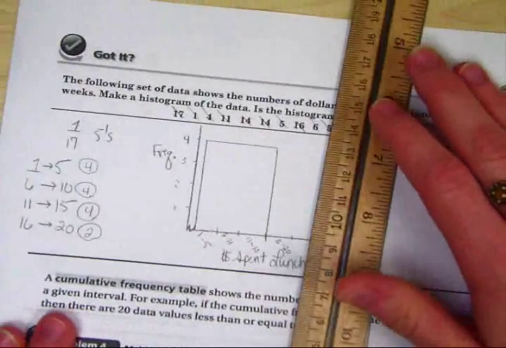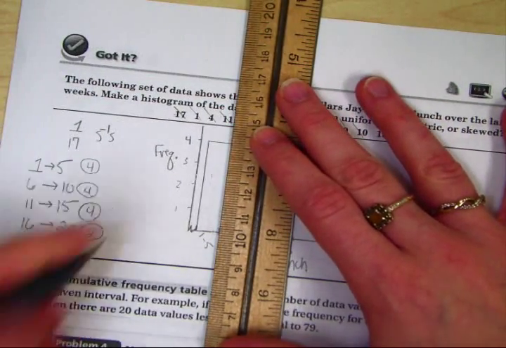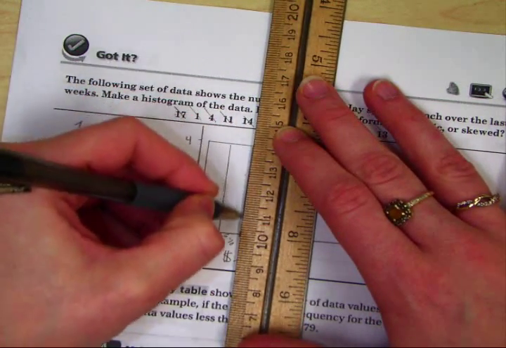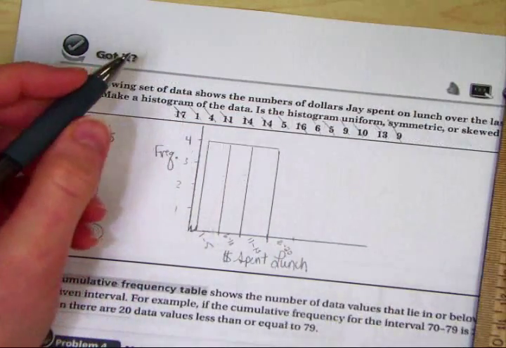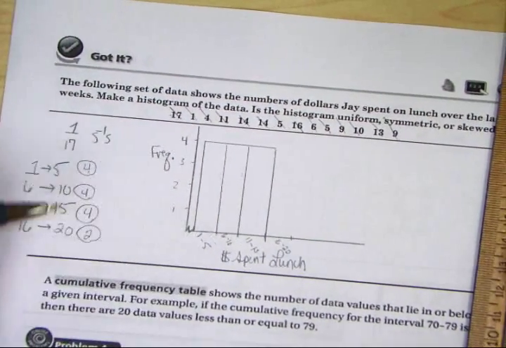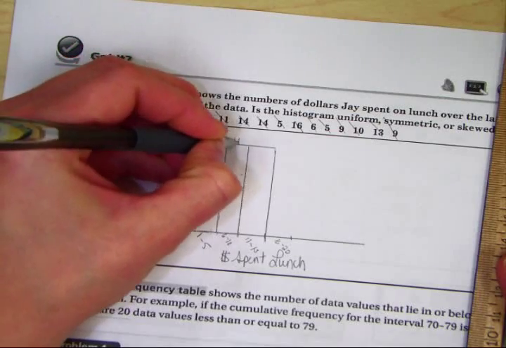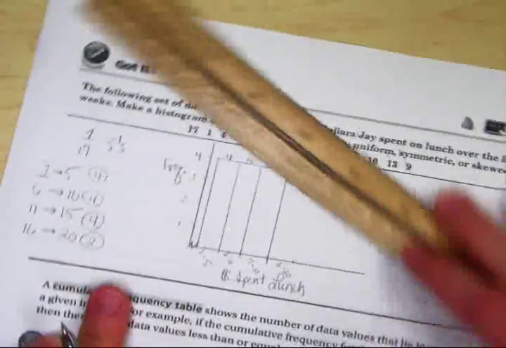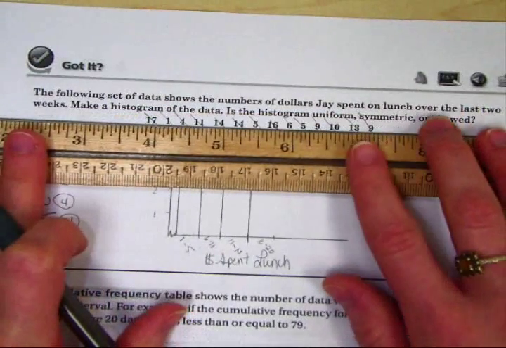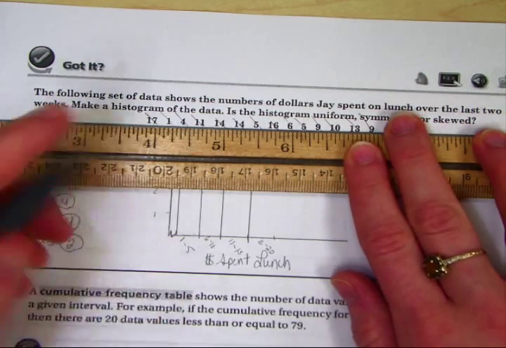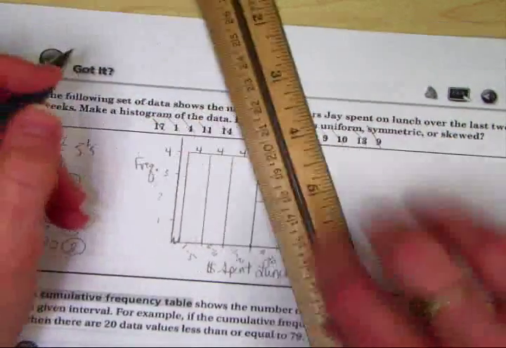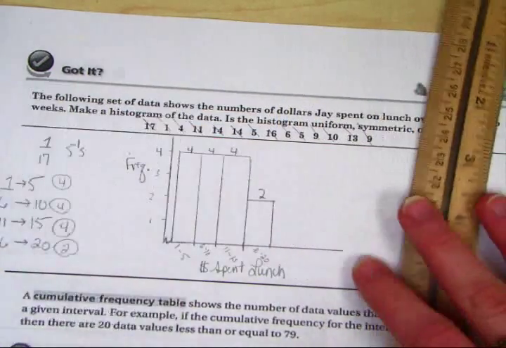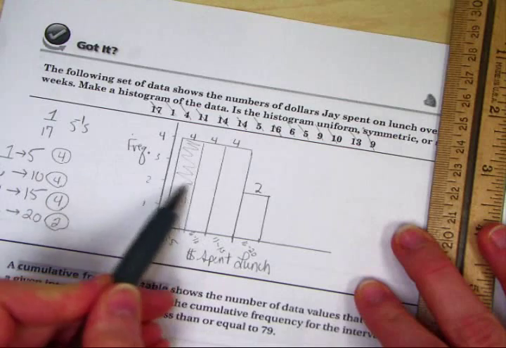All 4 of these are going to be the exact same height. Or excuse me, all 3 of these intervals are going to be the exact same height. They are all 4 tall. Now the 16 through 20 is only 2 tall. So I'm going to get my ruler. And you want these to look really nice. Sloppiness is not acceptable on histograms. One's only 2 tall. You can color them in if you want.